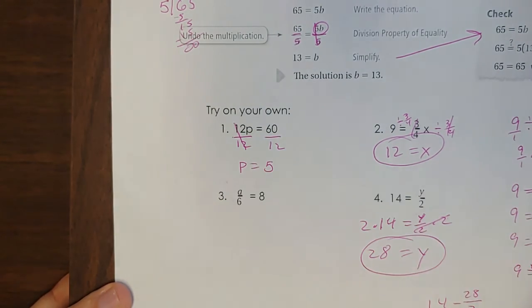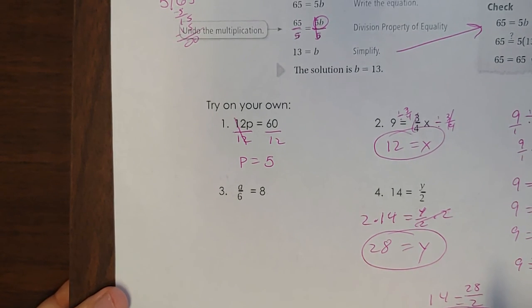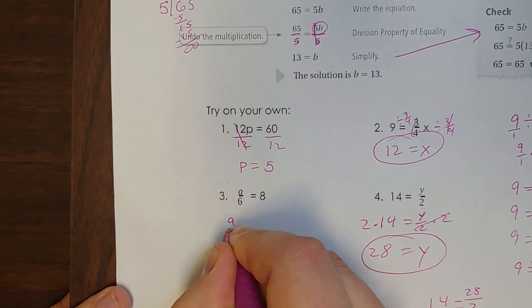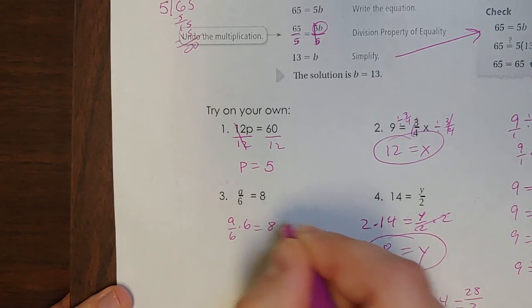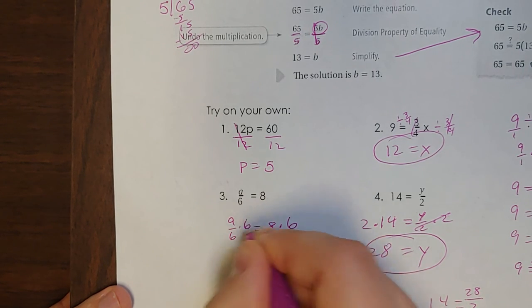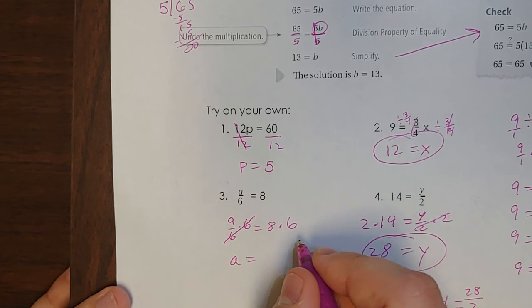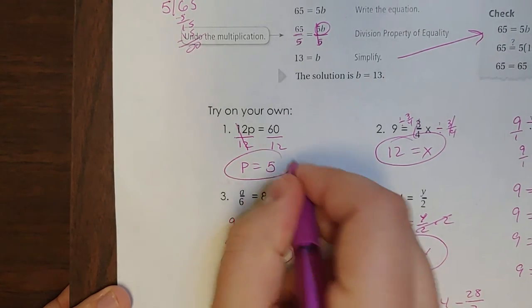5. Yep. Awesome. So number 3, a over 6 equals 8. What are we going to do? Multiply the 8 and the 6. So we're multiplying by 6 on both sides because that's the number on the bottom. These cancel out. So a equals what? 48. Yep.